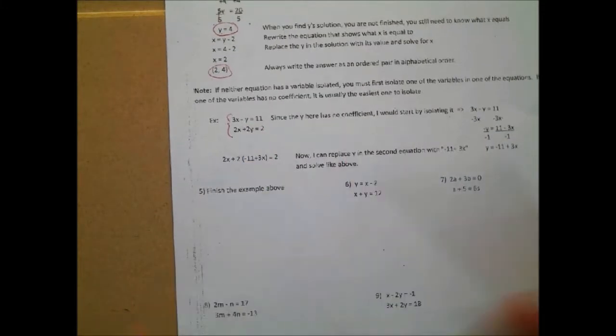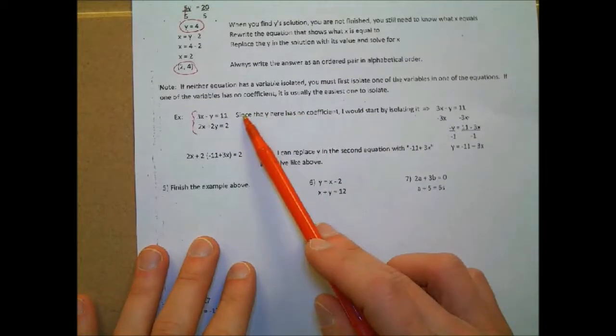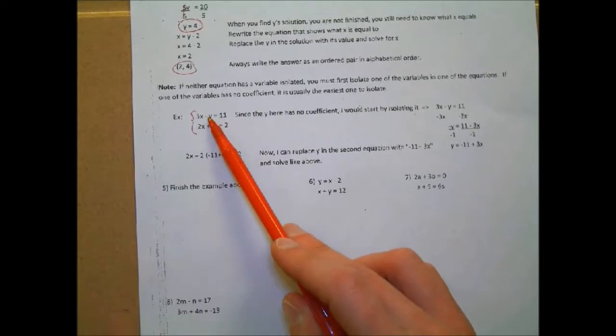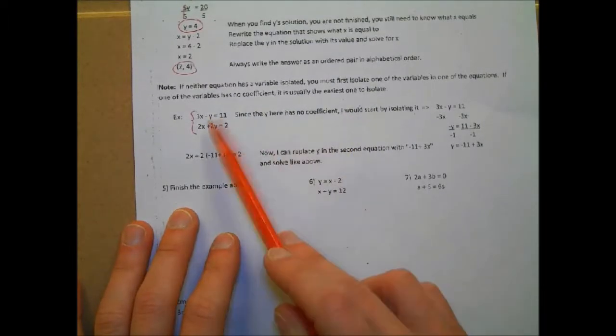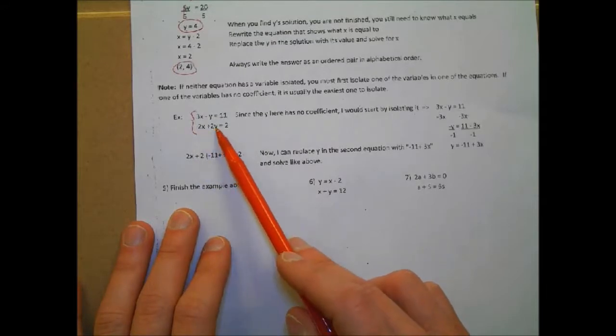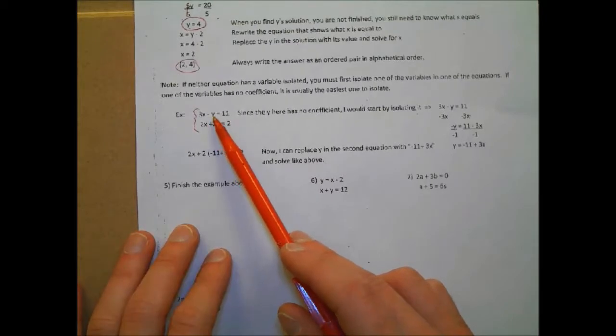So the directions here suggest that since this y has no coefficient except for a -1, you should start by isolating this one. These other variables have coefficients in front of them, so typically you don't want to isolate those, although you could. But let's isolate this one since it doesn't have a coefficient.